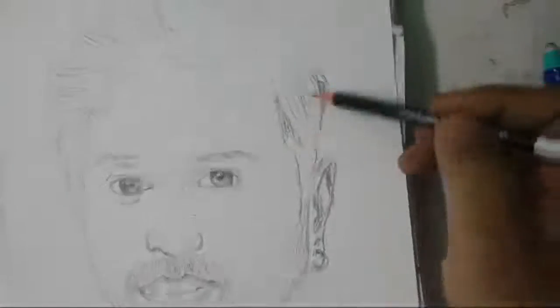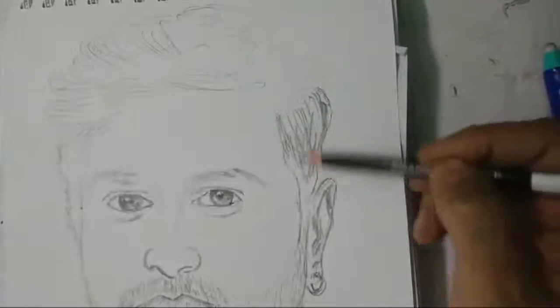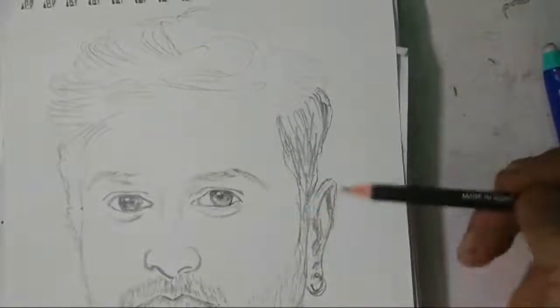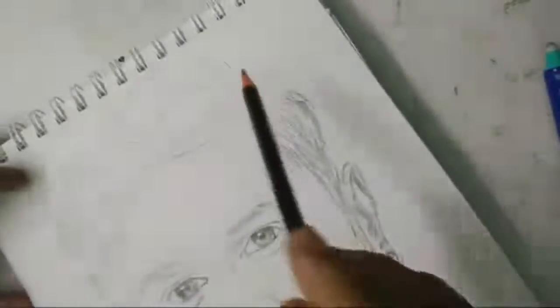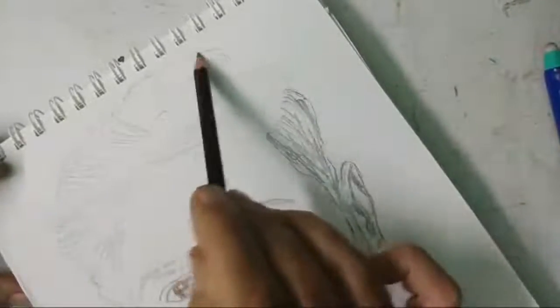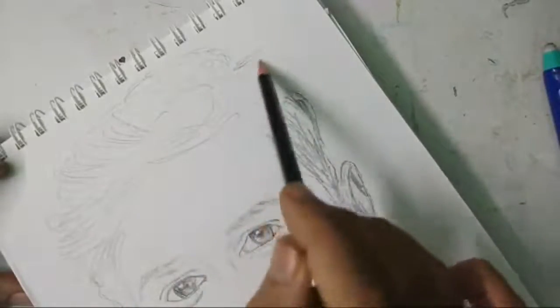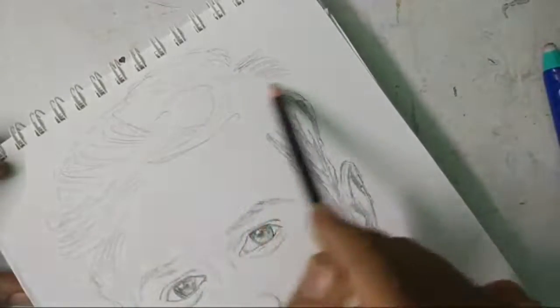Now this is the part which is in darkness, so here I will give a little bit of shade. Now this side the hair is, and there is hair which is bent this side.